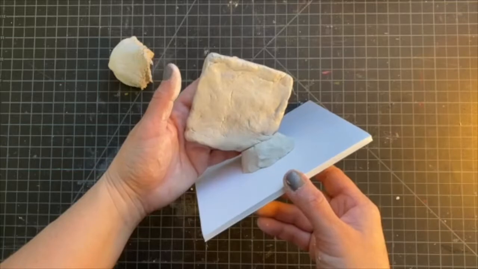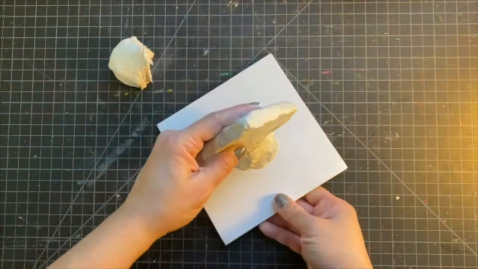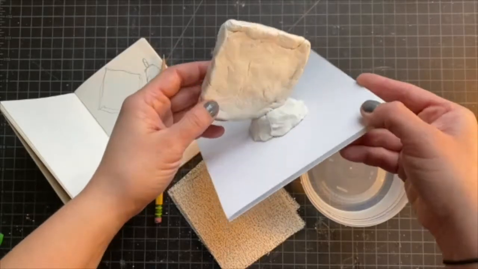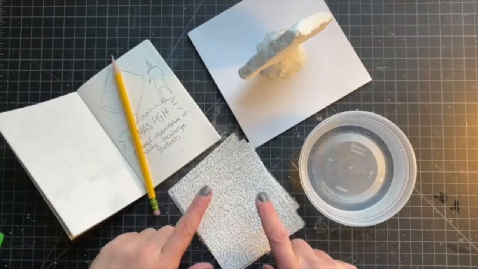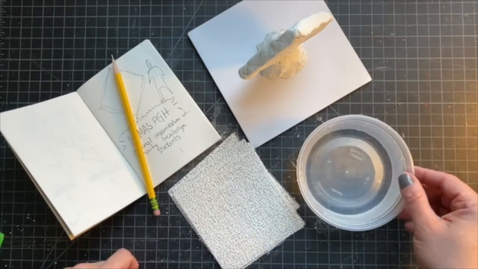Now that I think we're done, we'll let this dry before we put on the plaster. Now that our clay is dry, we can move on to the next step. For that, you will need your ideas from your sketchbook, the plaster from your kit, and a small bowl of water to use with the plaster.